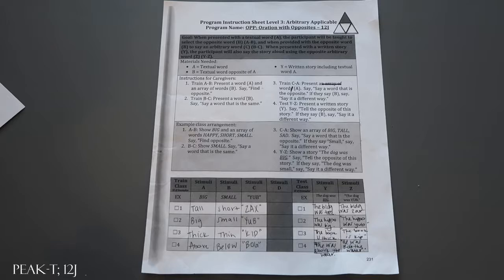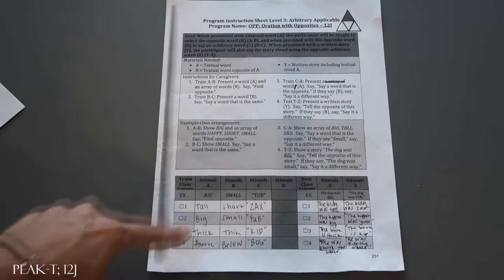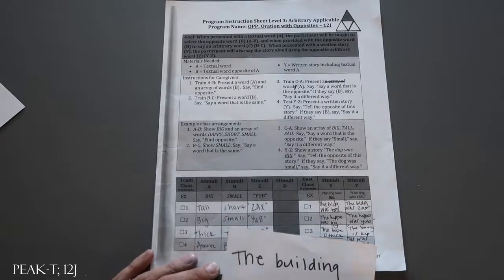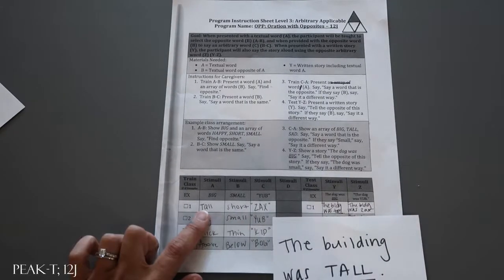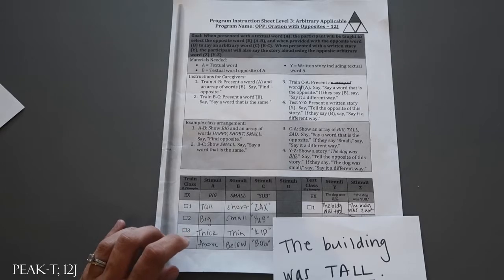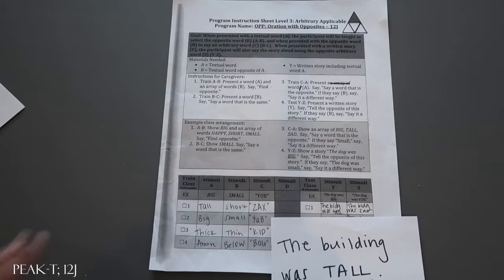For test class, for stimuli Y, you're going to have a written story on a flashcard that contains the textual word over in the stimuli A column. So for example, the first one is the building was tall. And the goal is to get, for stimuli Z, the building was Zax. I'll explain the purpose of what you're trying to do here in just a second, but this is just what your materials are going to look like.